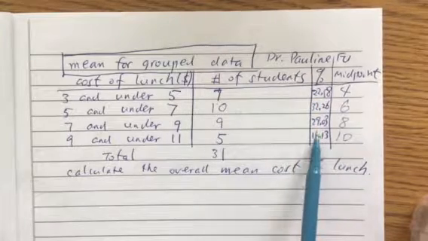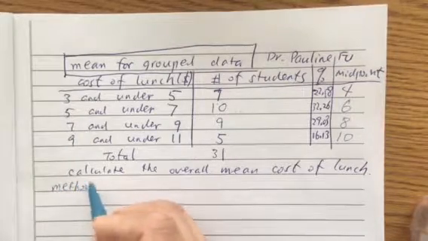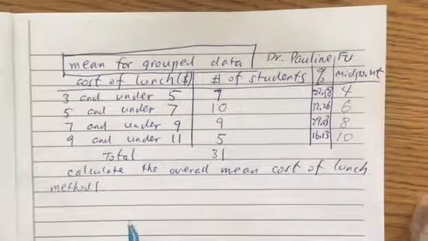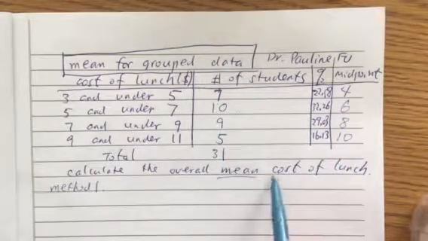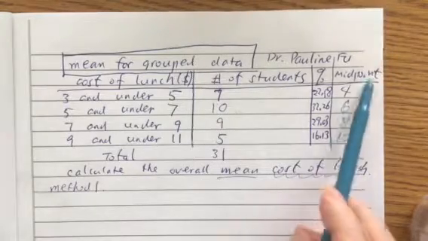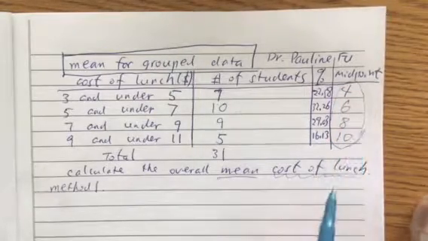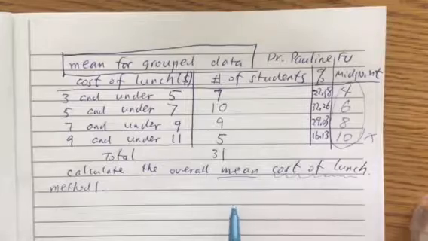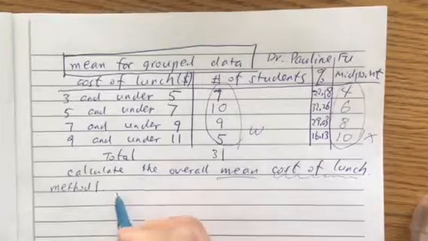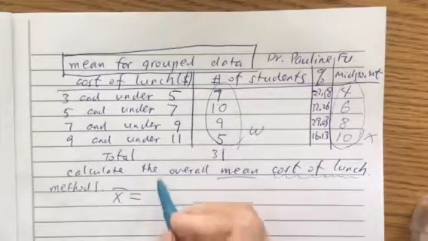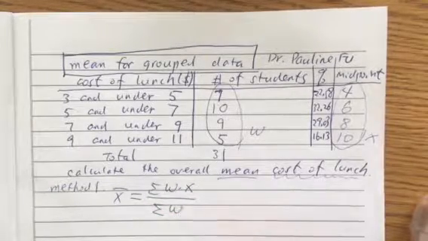Because you are also given the percentage, we have 2 different methods to calculate this. Method 1, using number of students and the midpoint. The keyword after mean is the cost of lunch. The midpoint represents dollar amount, so this is your X. Number of students is your W. So the mean cost of lunch equals sigma W times X divided by sigma W.